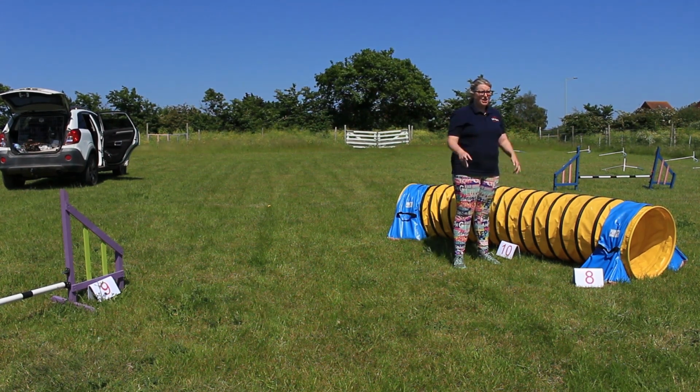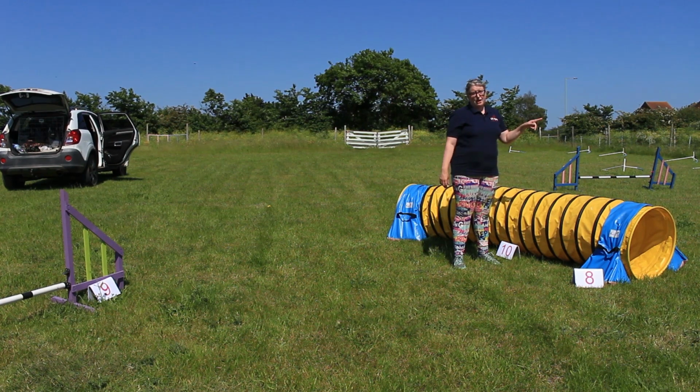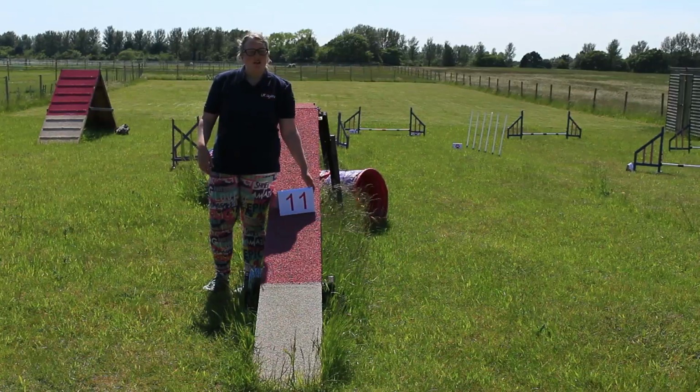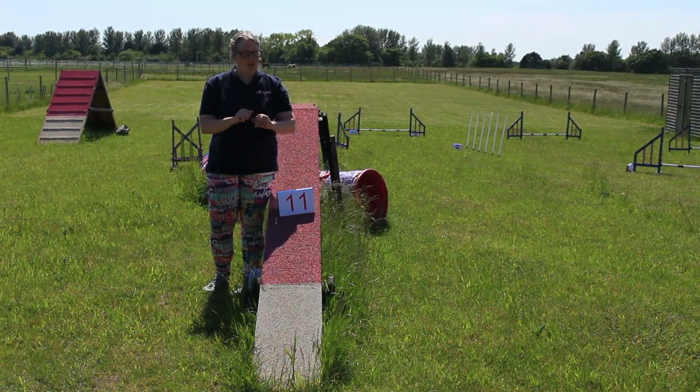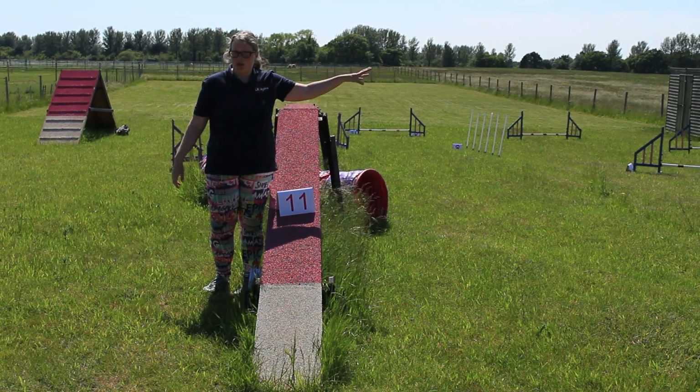Okay, next we're going to have a look at numbers on contact equipment. So before we go any further, let's say this is not part of that other course we looked at.